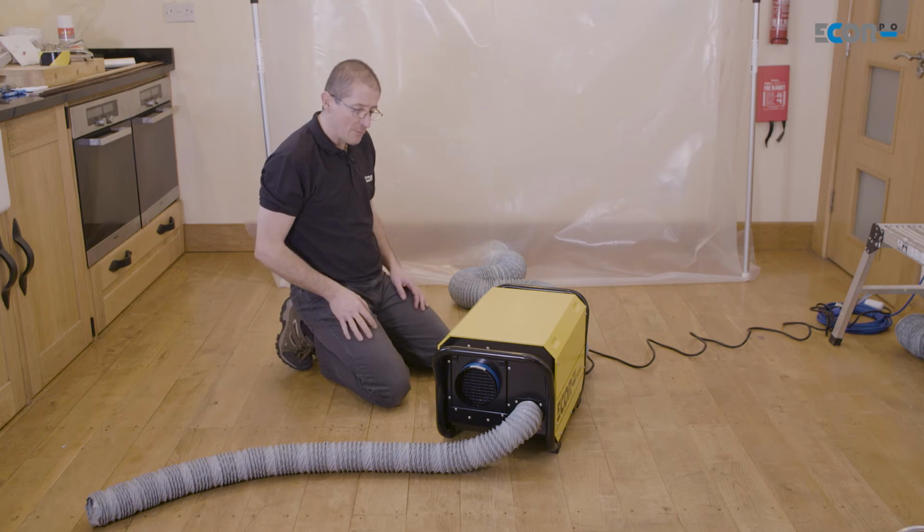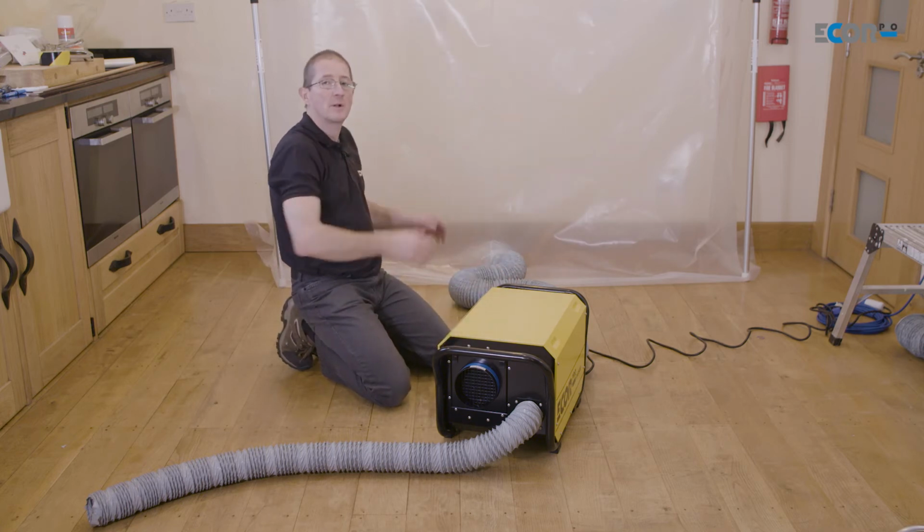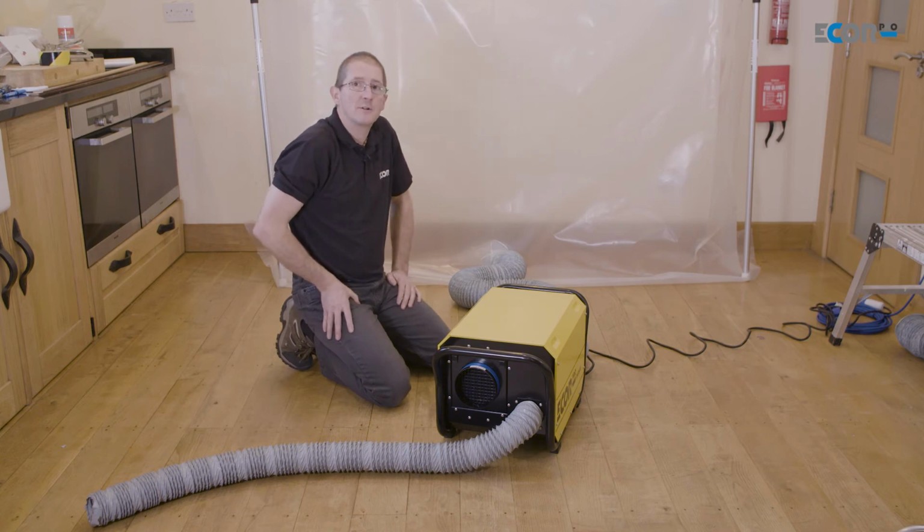And we could make that so much more efficient if we could put the dehumidifier in the tent. So I'd like to show you how we could make that more efficient.